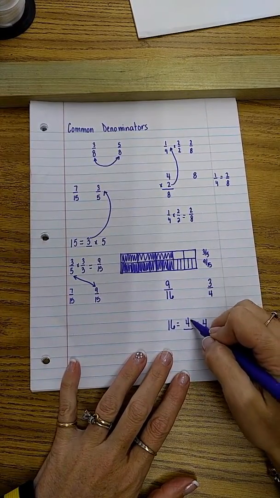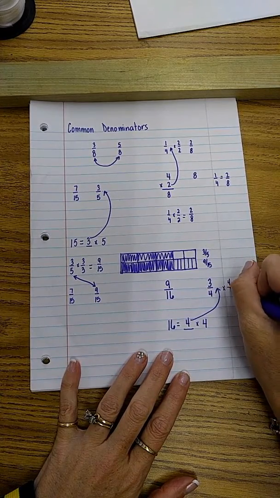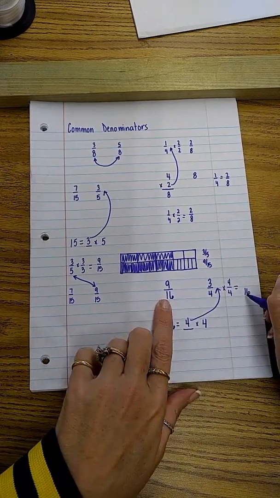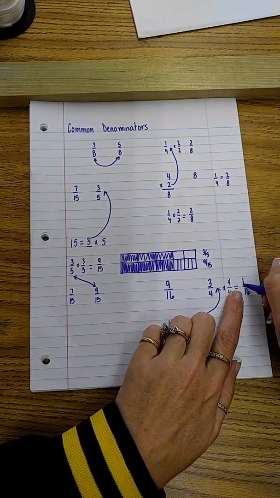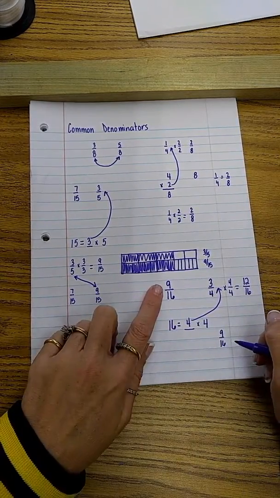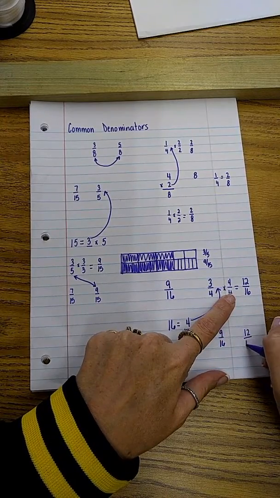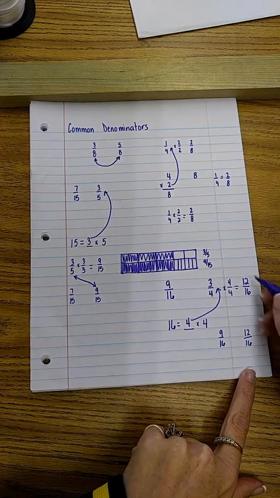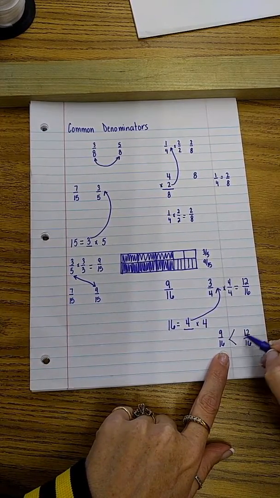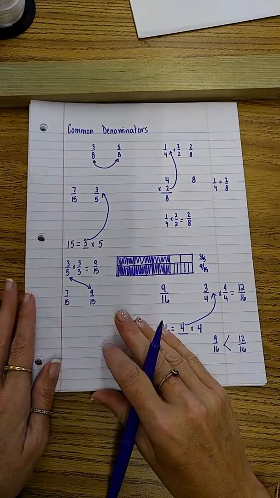So that tells me I need to multiply my 3/4 times 4/4. 4 times 4 is 16. There's my common denominator. 4 times 3 is 12. So now I have 9/16, which was my original fraction, and I have 12/16, which is my common denominator fraction that I've created. And I can see that 9 is less than 12. So this is one of the strategies that the students had learned.